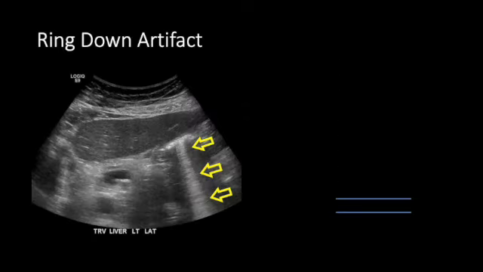The next artifact is called ring down artifact. And ring down is really just a reverberation artifact, but with a particularly special way of generating itself. So let's show you how this happens. So this is the right upper quadrant. We see the liver, we see a little portion of maybe the gallbladder or kidney. It's hard to tell right there. But then the artifact is this sort of flashlight looking beam that's coming down here on the right side of the image. Now, how do we get this?